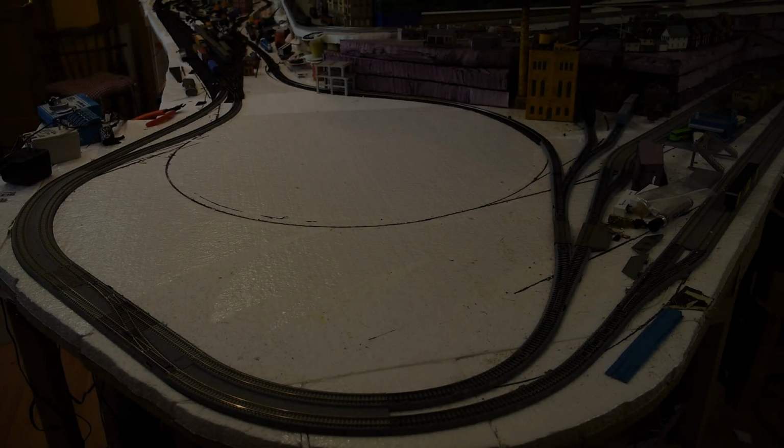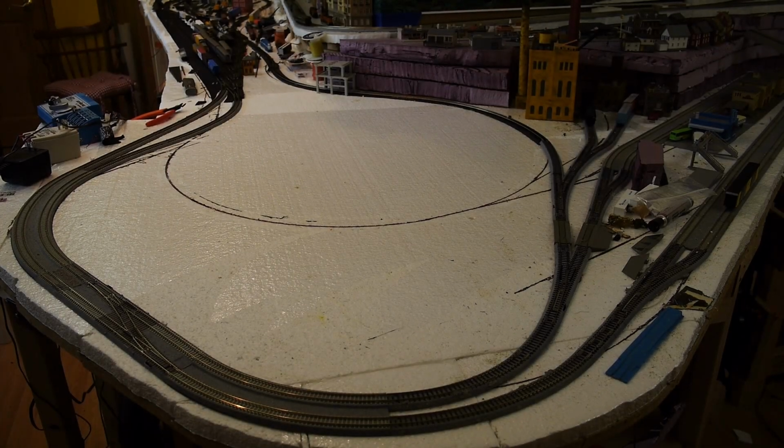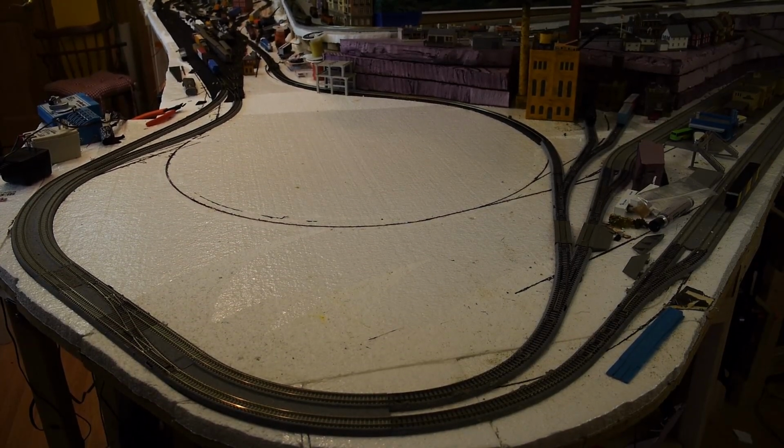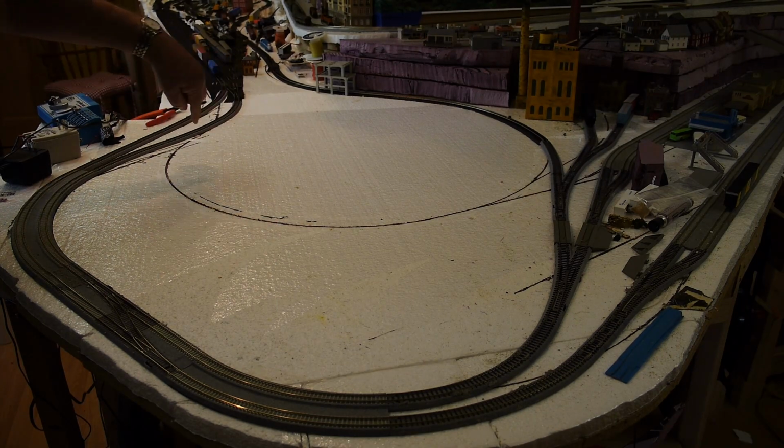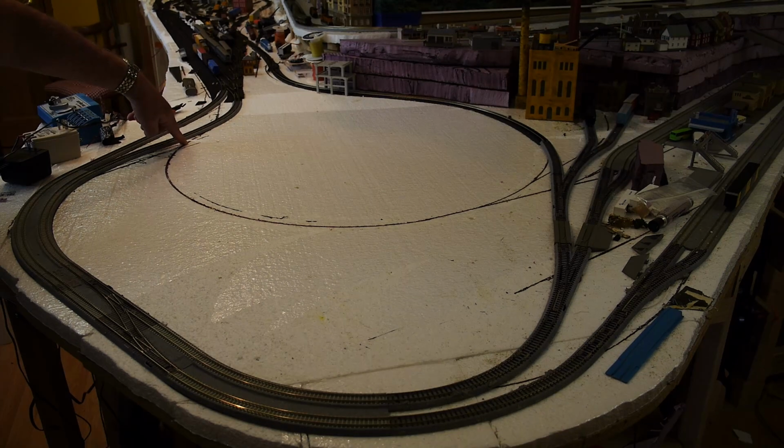Well, here's what I came up with. So let me move around here without tripping over some foam. You remember how this used to come this way, and that was the loop going around there, and there was a turnout here, and that turnout came over and it joined into a turnout somewhere in this area here. Well, I've done away with that.